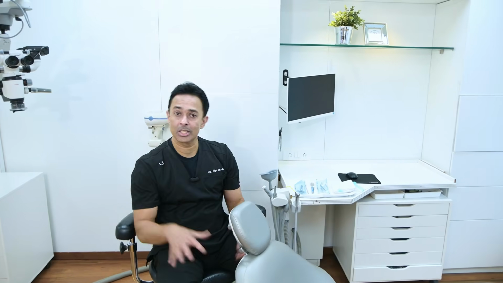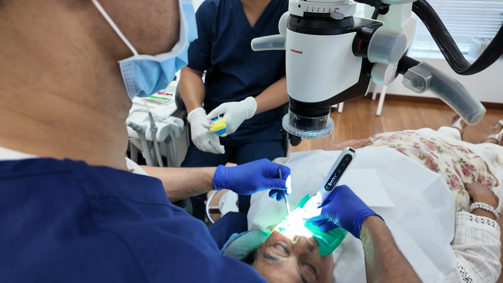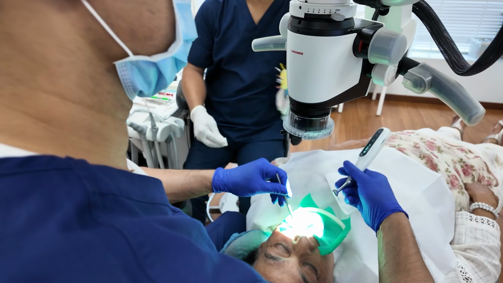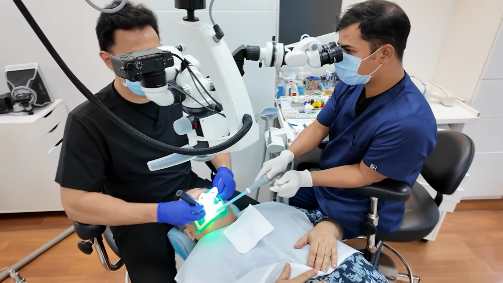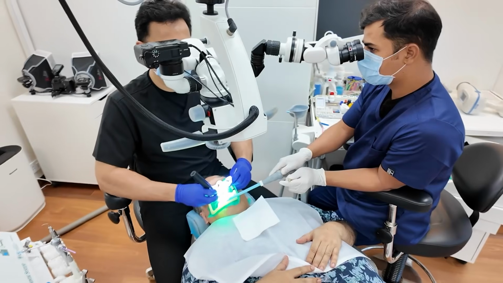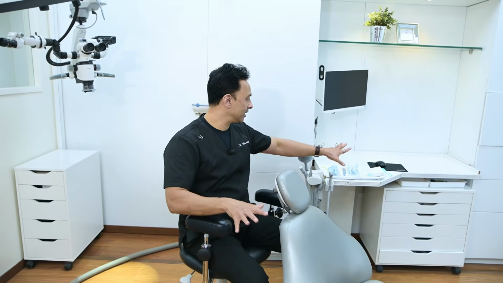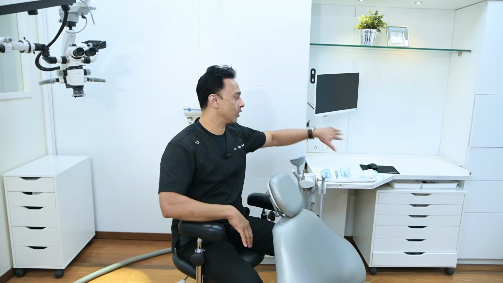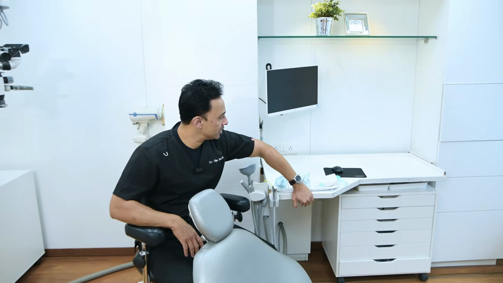We call it the circle of influence, which means the idea is that the operatory has to be designed in such a way that once you start the procedure and you start working on the patient, whatever the operator and the assistant needs should be at an arm's length. They don't have to keep getting up and reaching out for stuff. Everything they need should be in one place. That's the concept. So you have a back wall here, and you have a tray which is retractable.